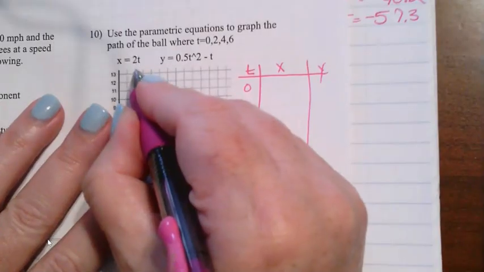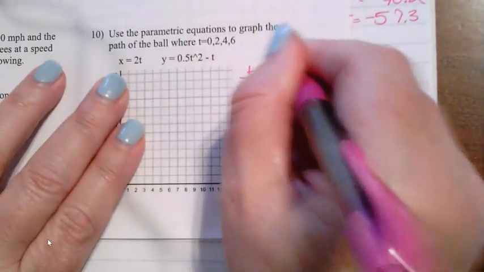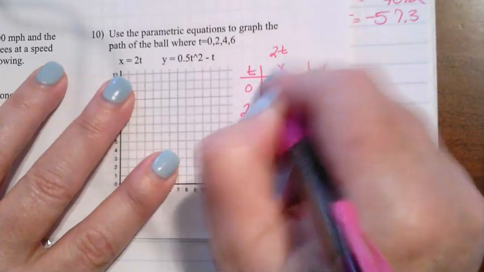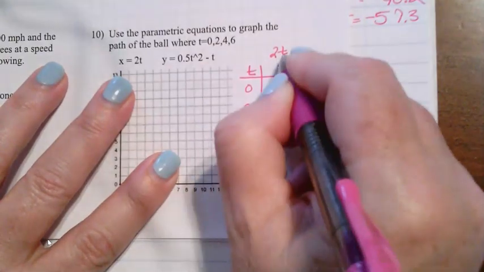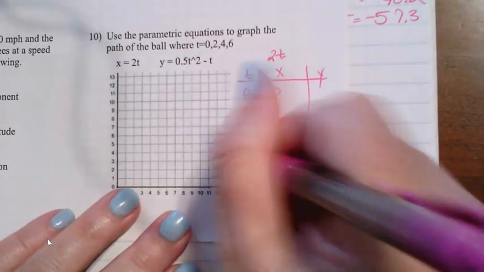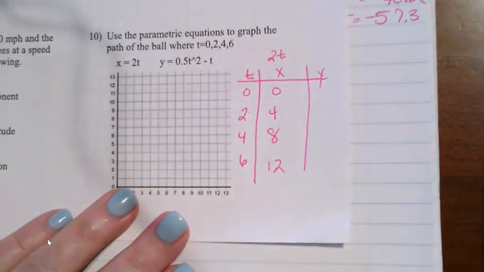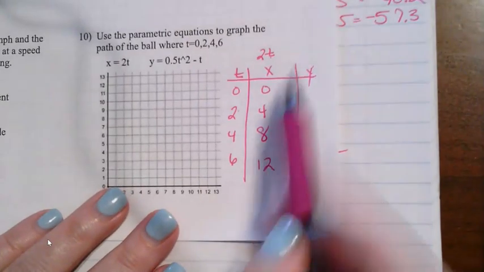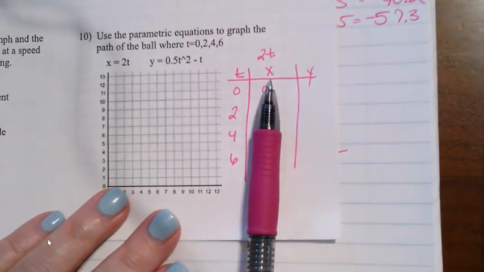So we're going to plug 0 into the equation 2t. So 2 times 0 is 0. 2 times 2 is 4. 2 times 4 is 8. And 2 times 6 is 12. Okay. Please be careful. We're not plugging these values in for the y.